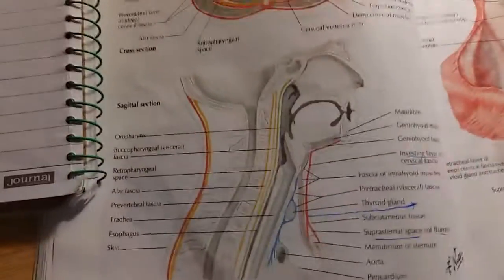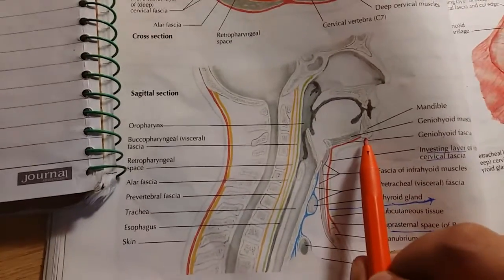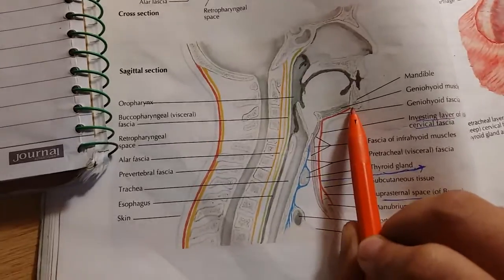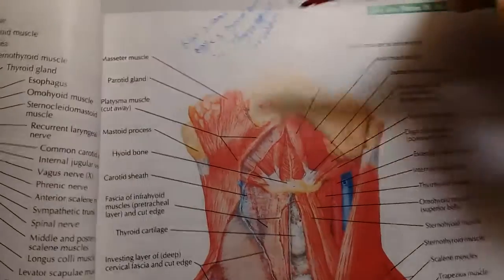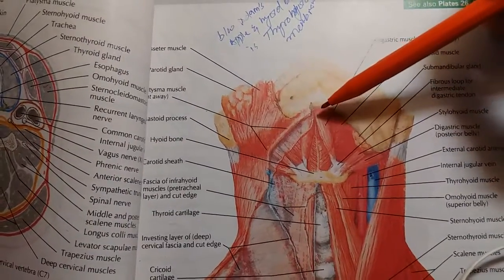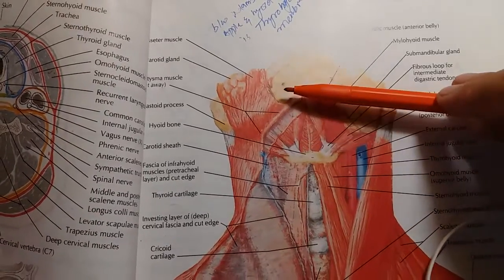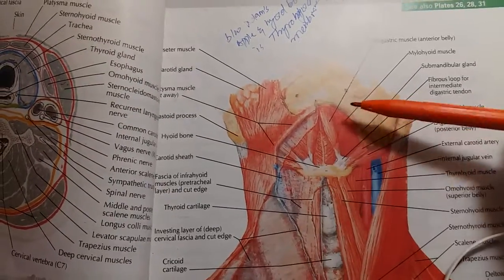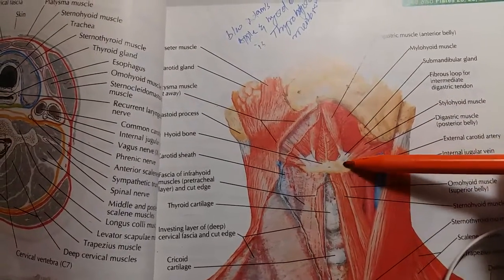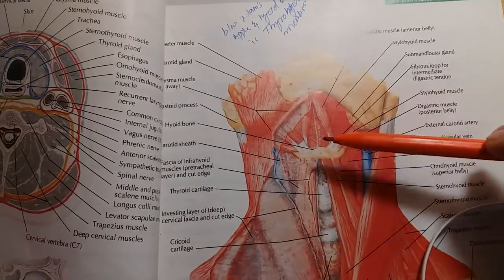Coming towards its attachments, superiorly, sorry, it arises here from the base of the mandible. This is the base of the mandible. From here it arises, and then it moves downward. The fascia here is not shown, but I am supposing it moves downward and attaches to the hyoid bone that is lying anterior to the suprahyoid muscles.